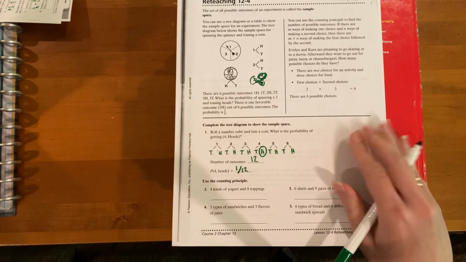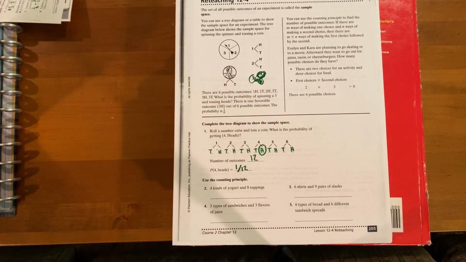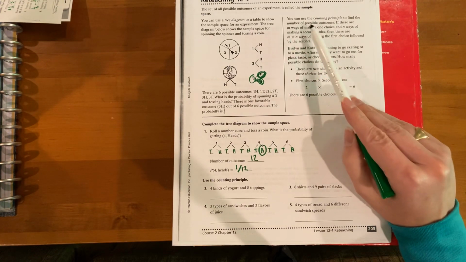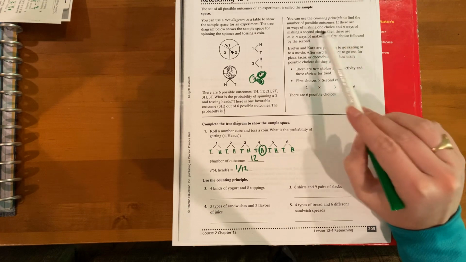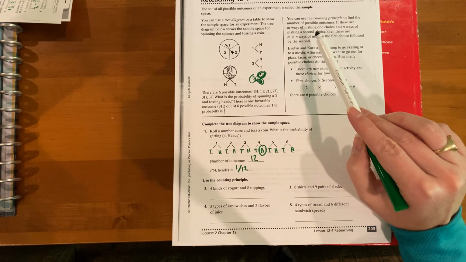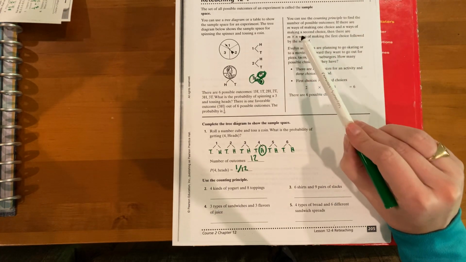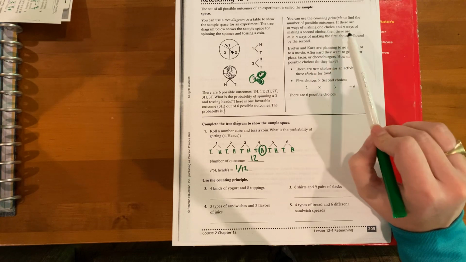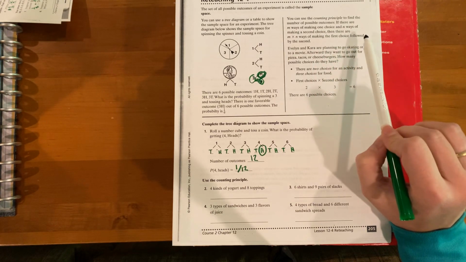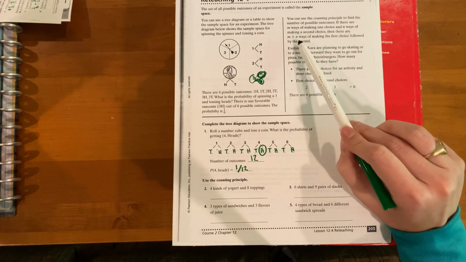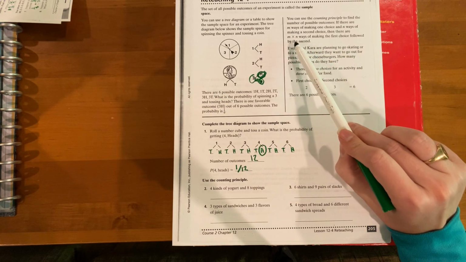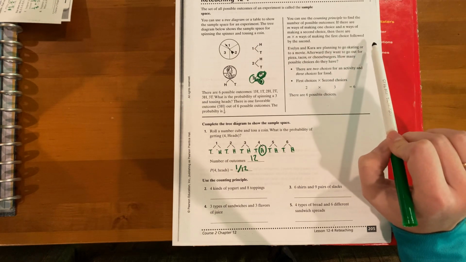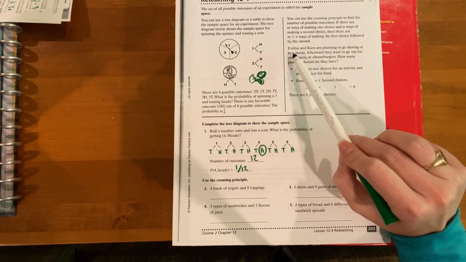And now we're going to do the same kind of thing, but using the counting principle. 2 options to represent the same thing. You can use the counting principle to find the number of possible outcomes. If there are m, which just represents anything, it's a variable, if there are m ways of making one choice, and n, which is another variable, n ways of making a second choice, then there are m times n ways of making the first choice followed by the second.